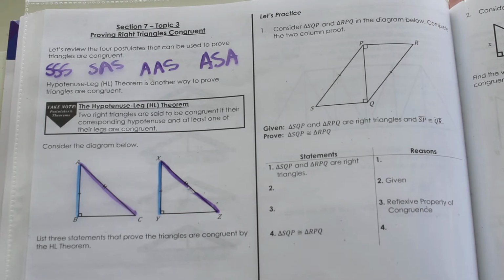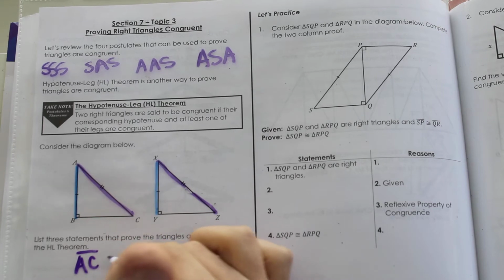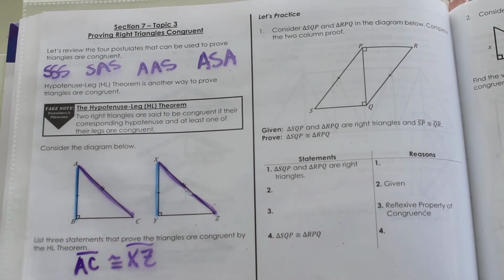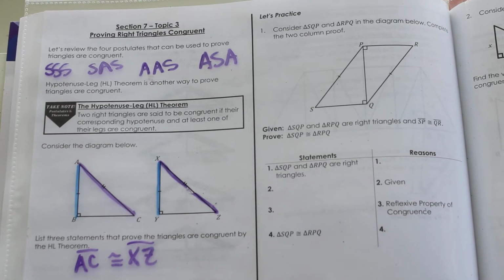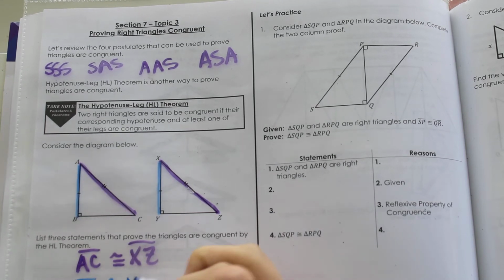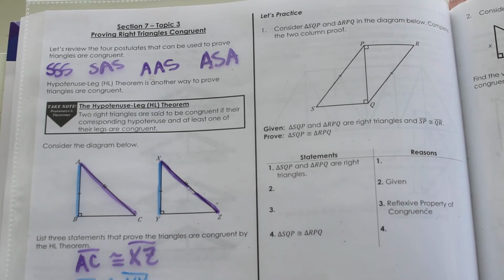So let's list these statements to prove that the triangles are congruent by the hypotenuse leg. So we have that side AC is congruent to side XZ. And then we have that side AB is congruent to XY. And that's all we needed to prove that these 2 right triangles were congruent.